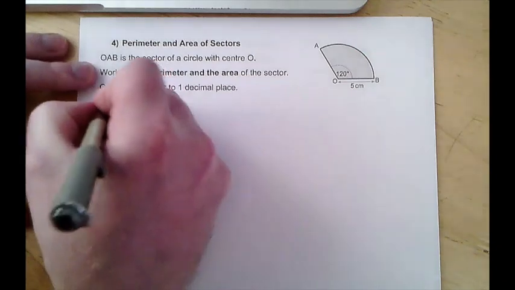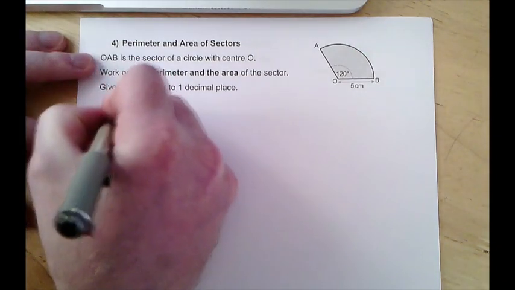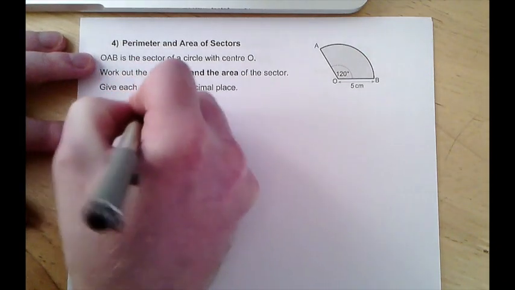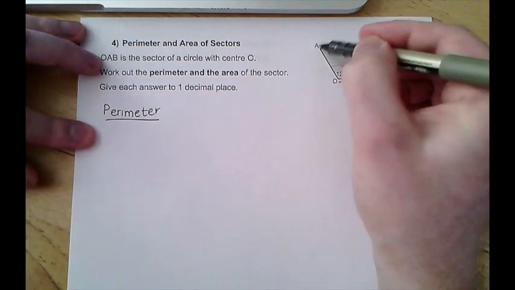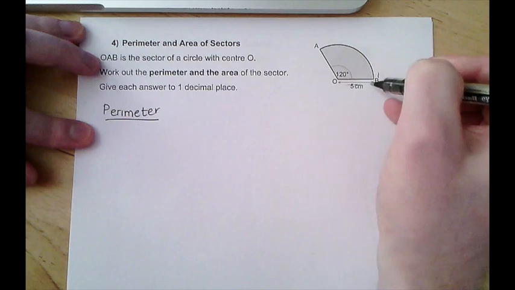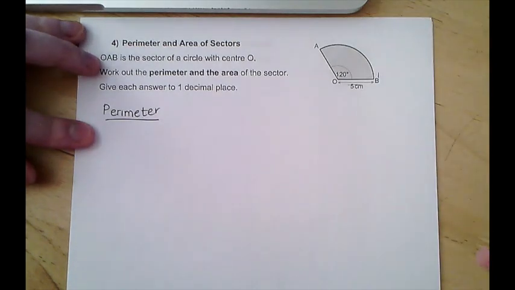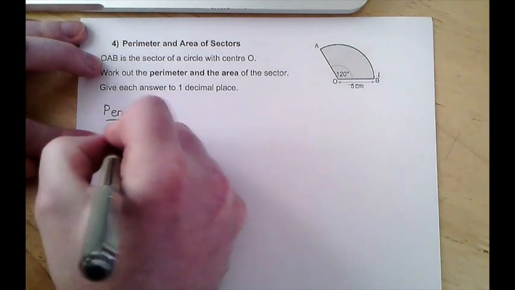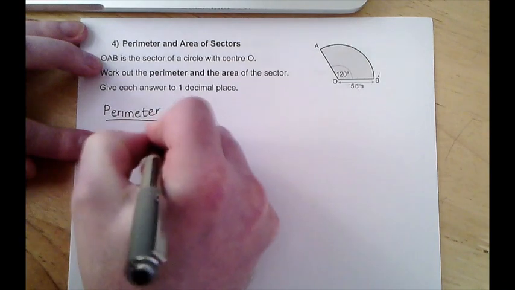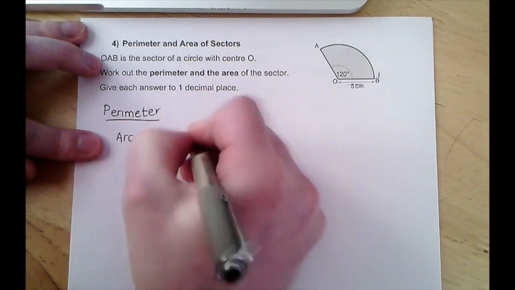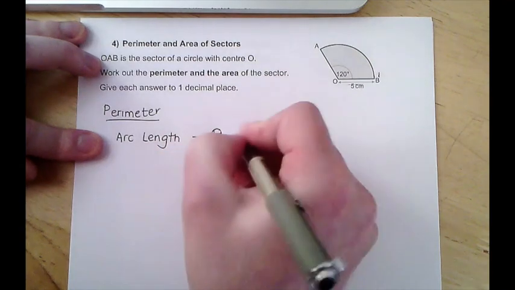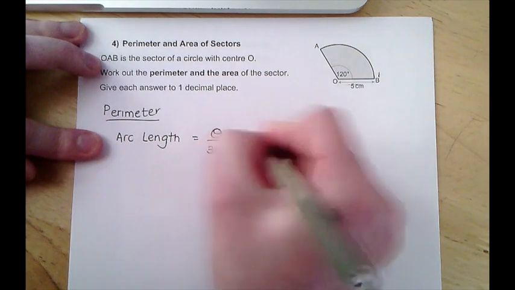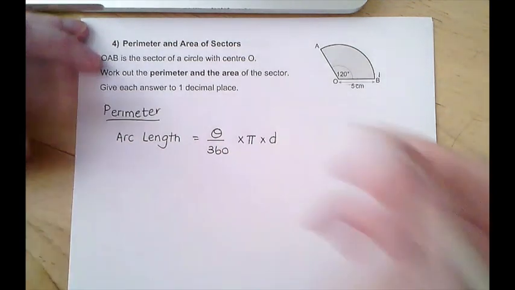Right, so I'm going to do the perimeter first. In other words, we need that arc length plus that length plus that length. So the arc length is theta divided by 360 multiplied by pi multiplied by d.